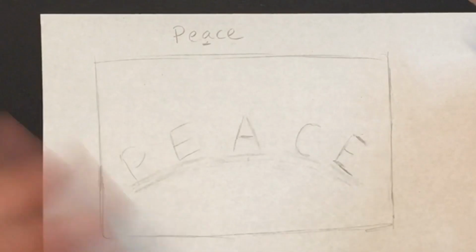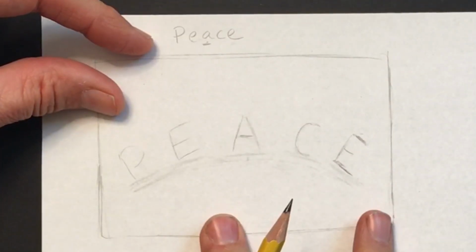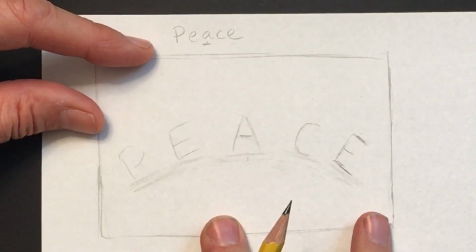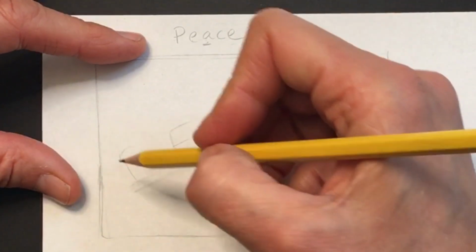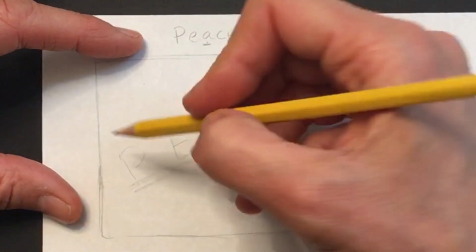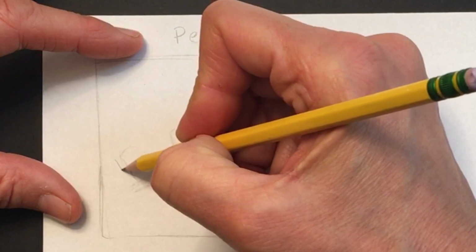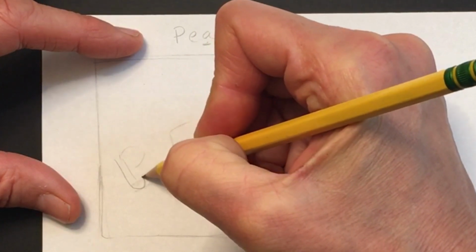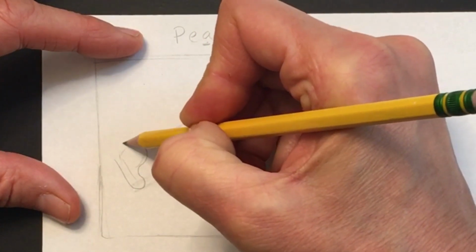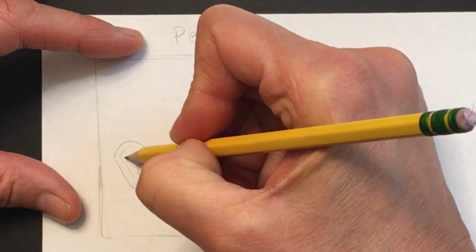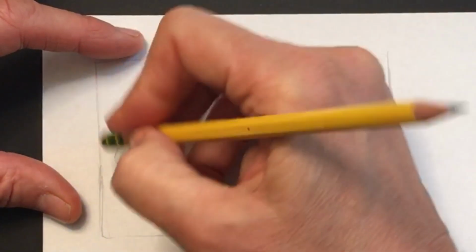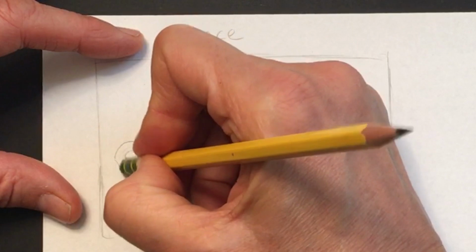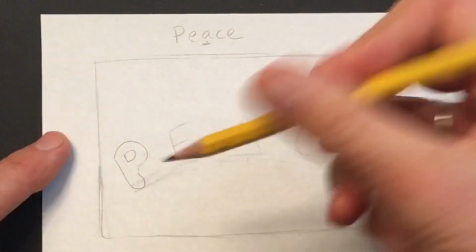Okay, so now I can play with any kind of lettering I want. A really easy way to do lettering is to actually just drive around it like if you're in a car with your pencil. So I drive around my letter. I could then put in a center space, and then I erase out that center letter.